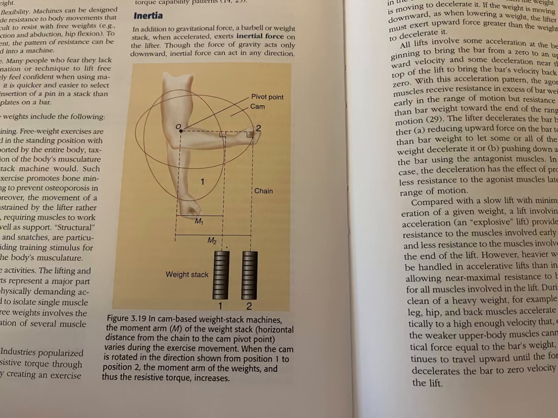Simulation of real-life activities. The lifting and acceleration of objects play a major part in sports and other physically demanding activities. Machines tend to isolate single muscle groups. The lifting of free weights involves the more natural coordination of several muscle groups.